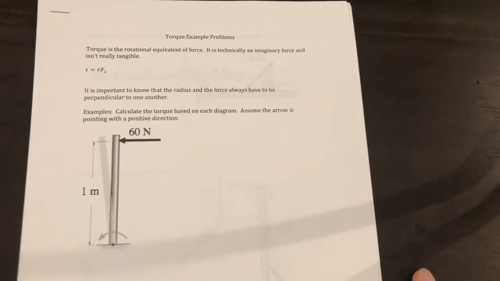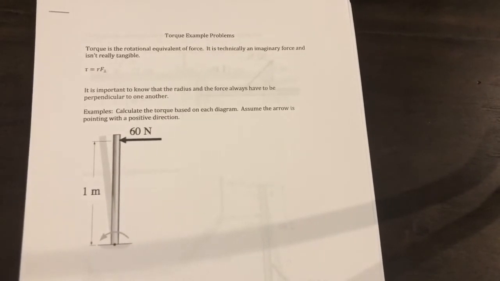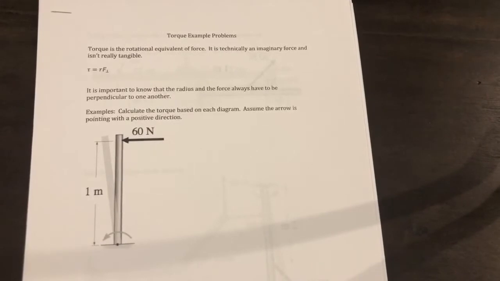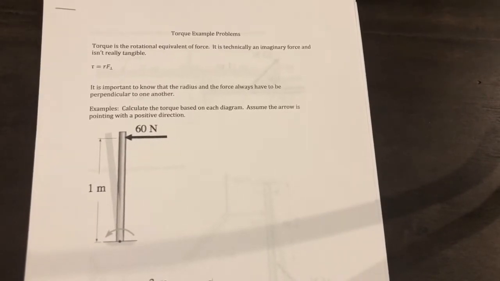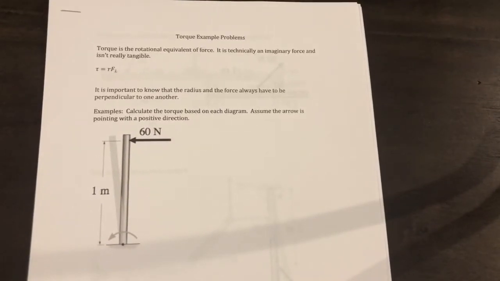Okay guys, so this is going to be our last video over rotational motion. We're going to talk about torque, okay? I wouldn't be a physics teacher if I didn't teach you about torque.